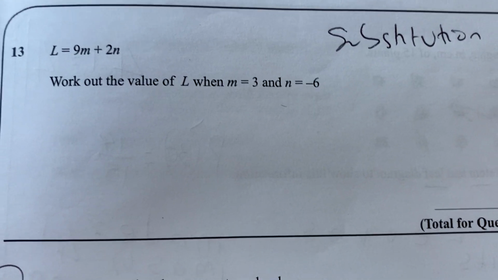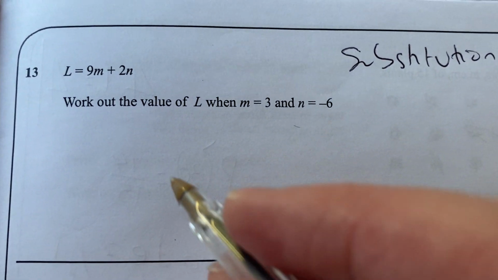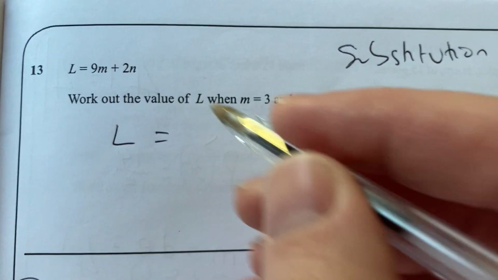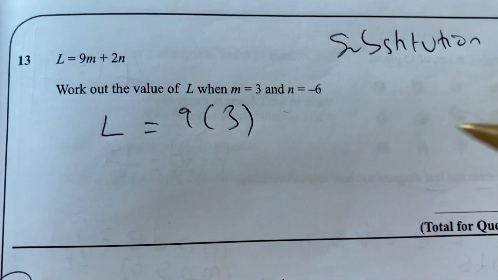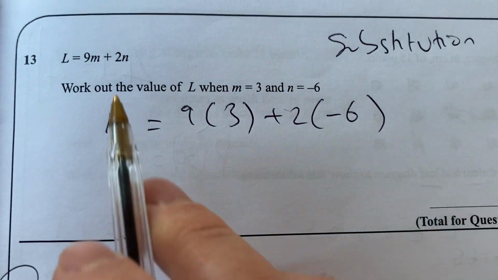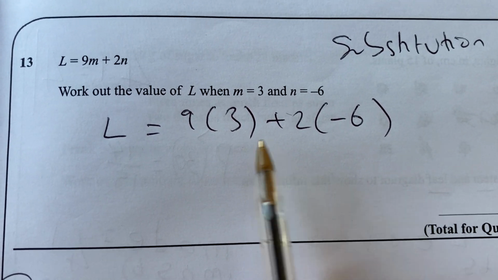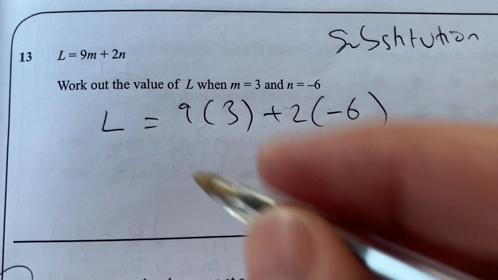So the last algebra question had the skill of collecting like terms. Now it's substitution. Work out the value of L when m is 3, so 9 times 3, and n is minus 6, so 9m plus 2n now becomes 9 times 3 plus 2 times minus 6.